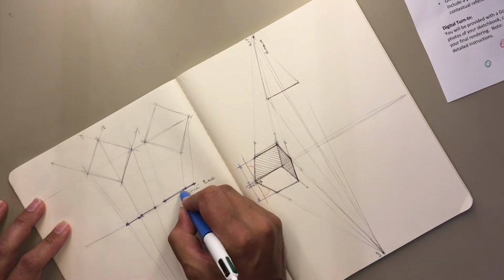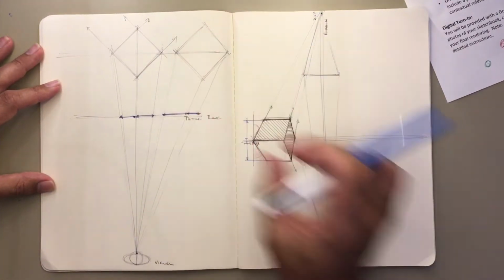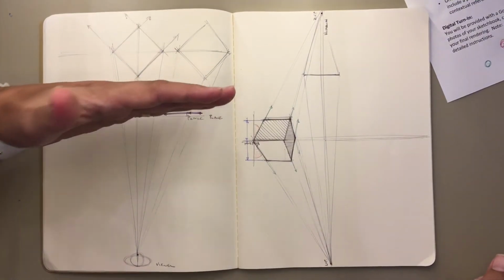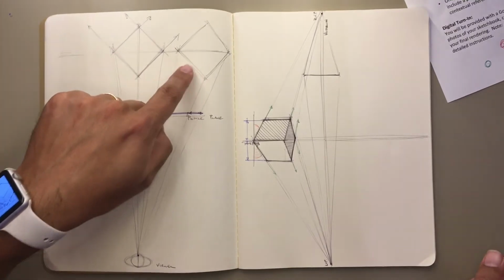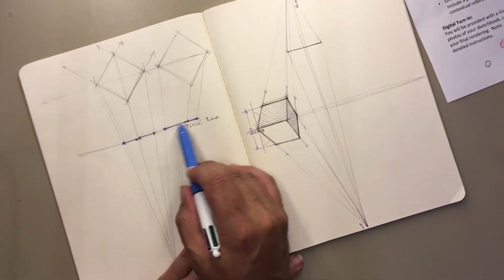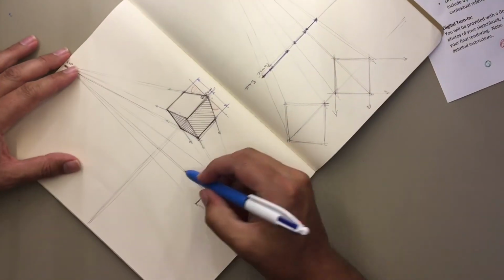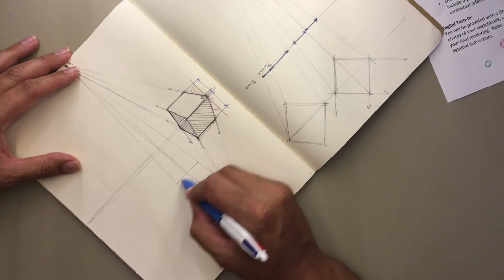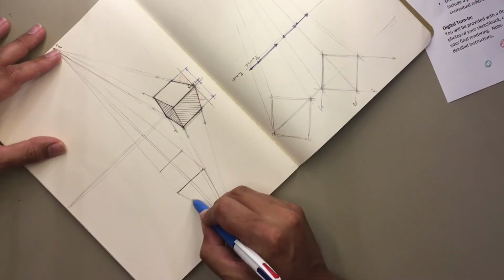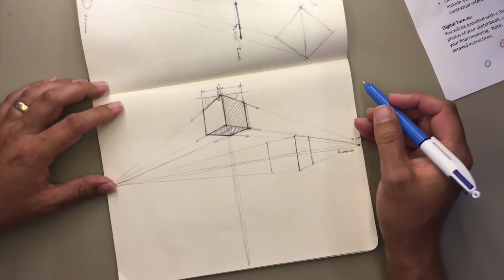I'm looking at how much I'll see of each of those, right? So my viewer here is still sitting at a 45-degree angle relative to the picture plane. So I see more of the left surface than I see of the right. And in fact, it's pretty significant, right? At least from this distance. So I want to make sure that I see more of that left face and less of the right face.